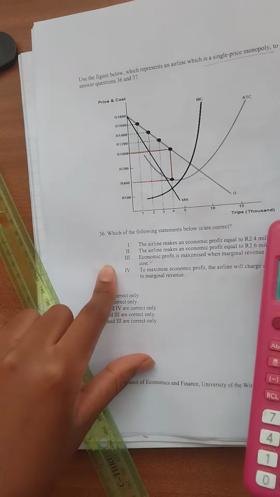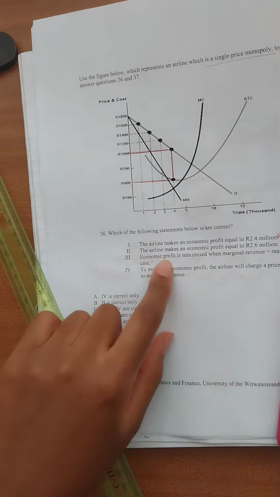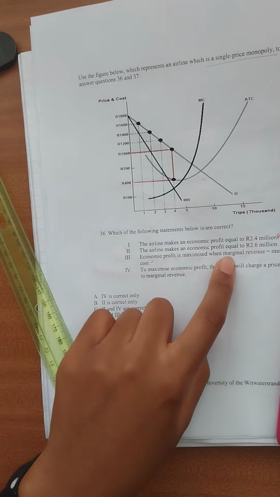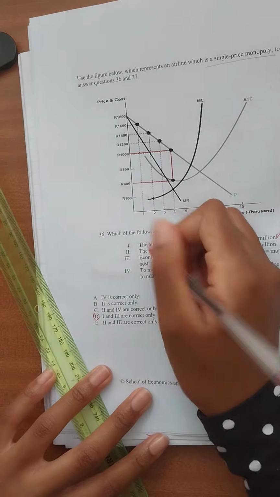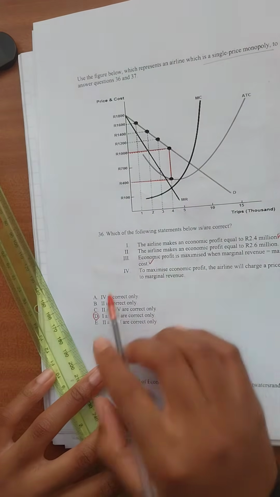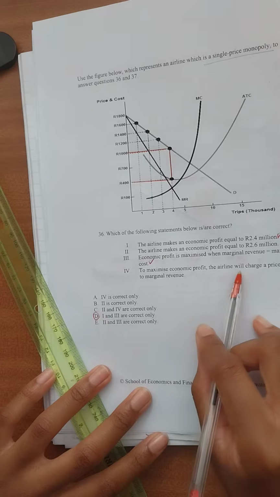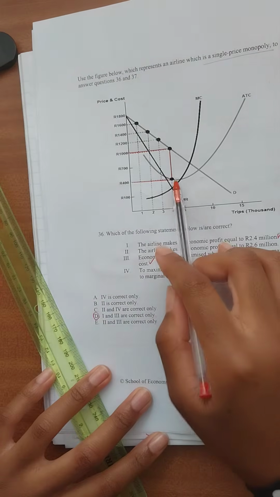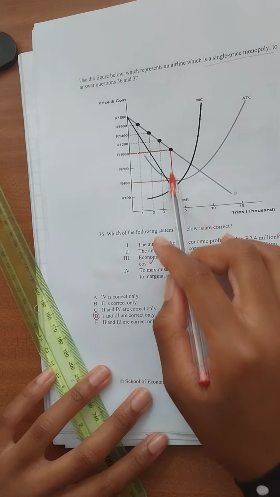No, we just proved it's 2.4. Economic profit is maximized when the MR is equal to the MC. That is true. Where the MR is equal to the MC, that is the profit maximizing condition. To maximize economic profit, the airline will charge a price equal to the marginal revenue. That is not true. They will charge a price equal to the demand.